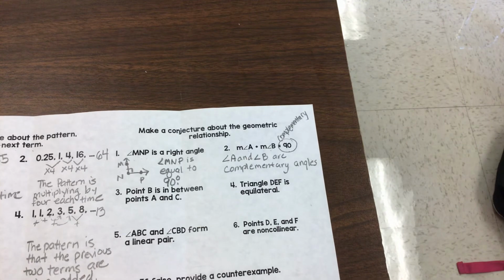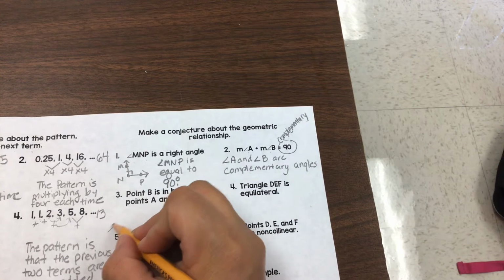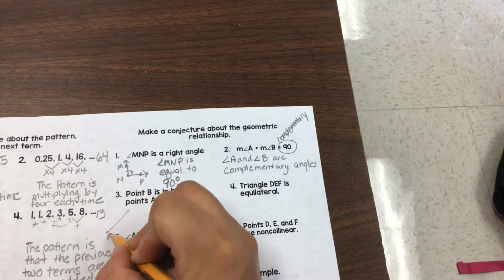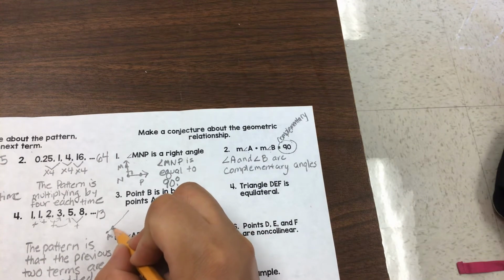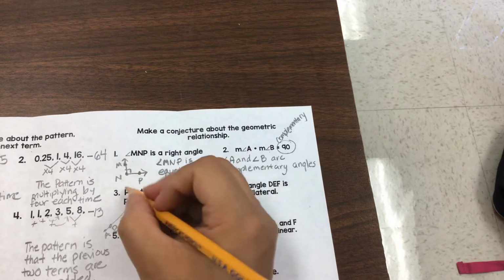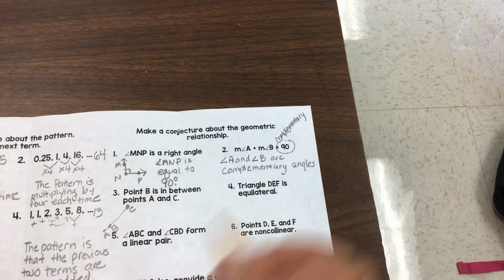Number 3. Point B is between point A and C. Okay, so between doesn't mean midpoint. I just want to make sure to point that out. I'm going to draw a little picture here, and this is A. Let's make this one really close to A, and that's B. And then I'm going to make C really far away.